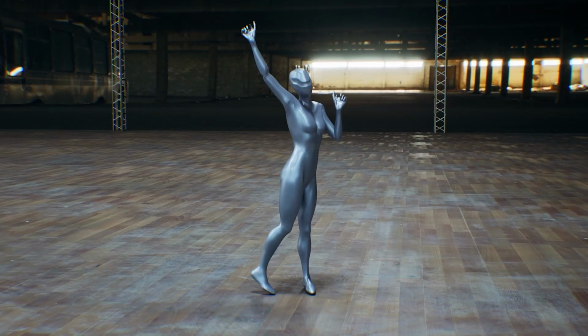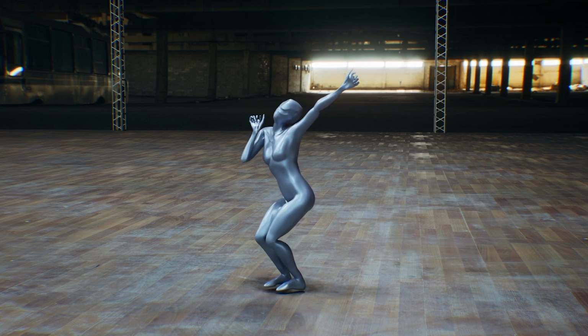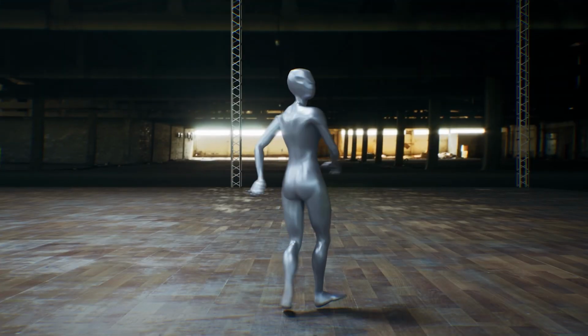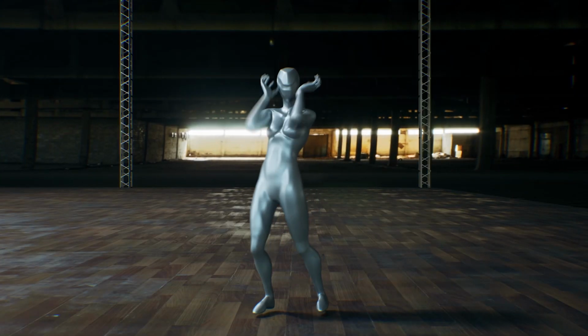We present a demo using the motion solved using our method. Our method can solve large body motions and fine multi-fingered hand motions and is robust to occlusions and outliers.